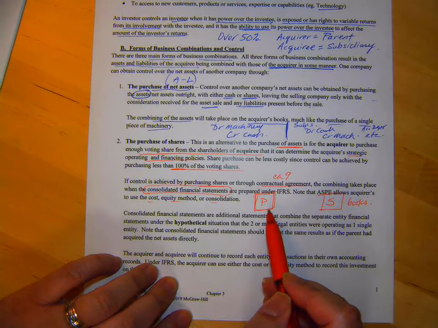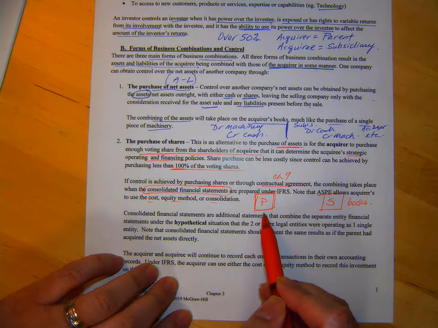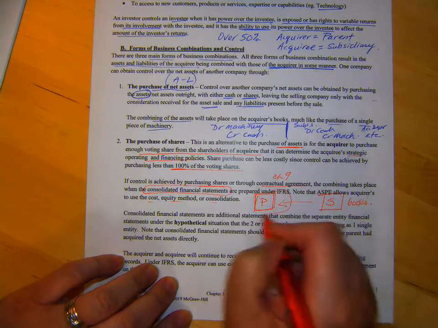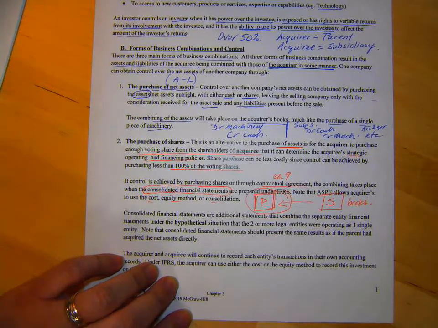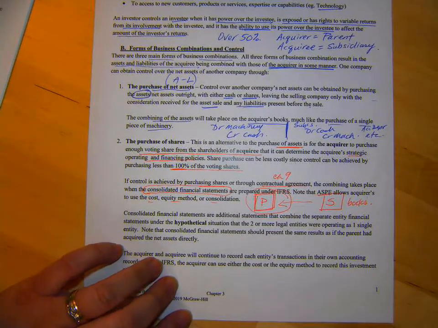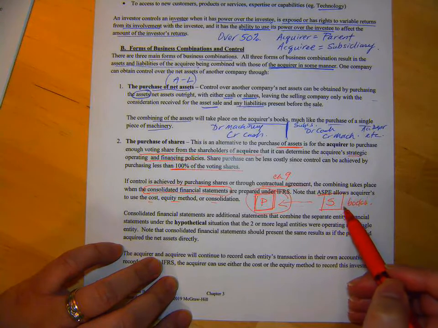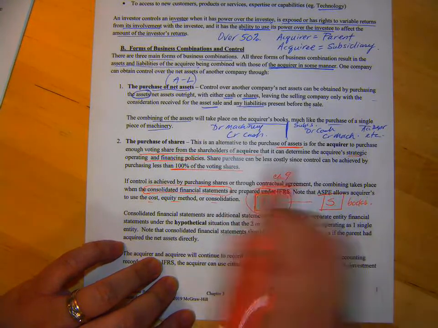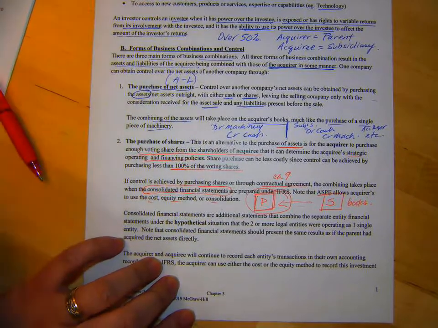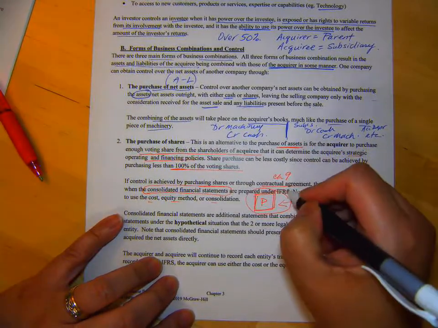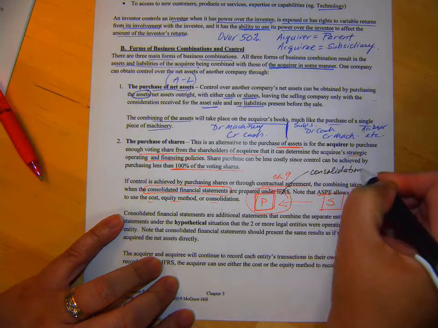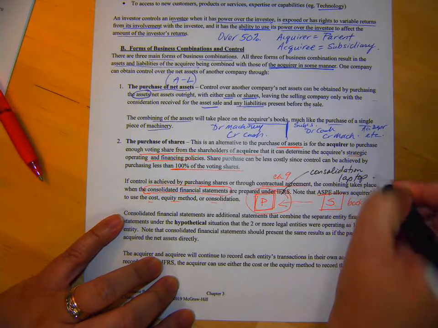The sub keeps their own books, the parent keeps their own books here, and we're going to pretend on a consolidation laptop, maybe I'll just draw the circle here. Here are the parent's books. On the consolidation laptop, we combine them because we control the other entity.